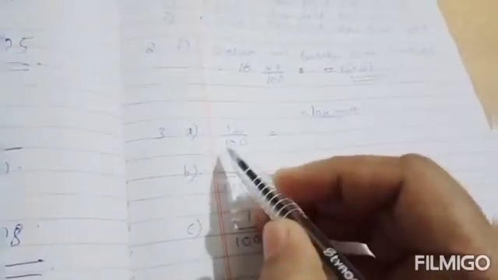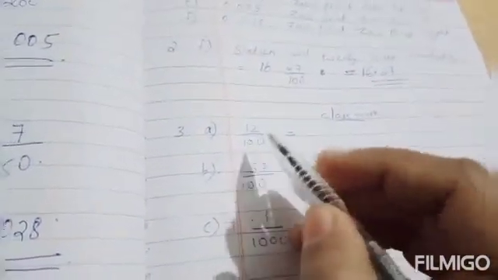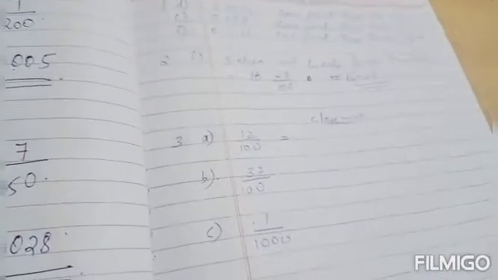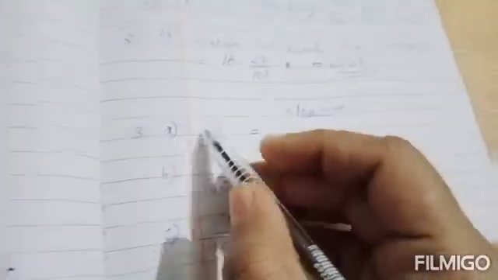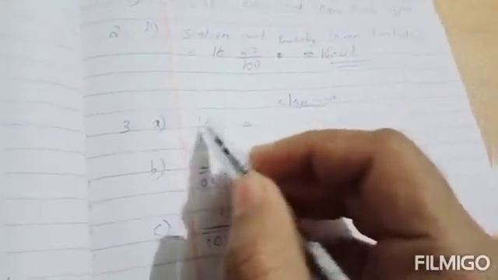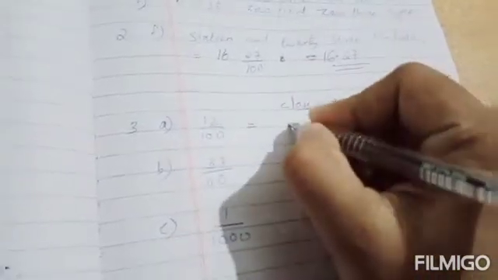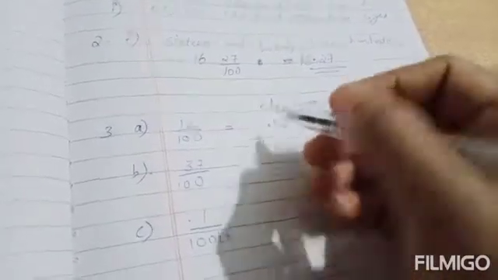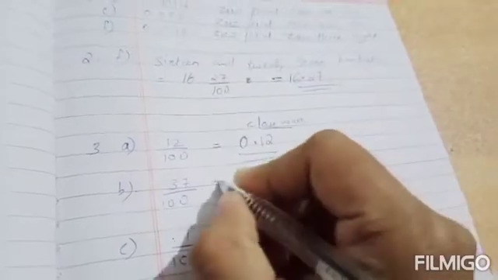So here the denominator is 100. 100 has two zeros, so after the decimal point also you need 2 digits. In the numerator there are 2 digits, so you can write that after the decimal point. So 0.12. Okay, now before the decimal point no whole number is there, so you can write a 0. So 0.12, this is the answer.